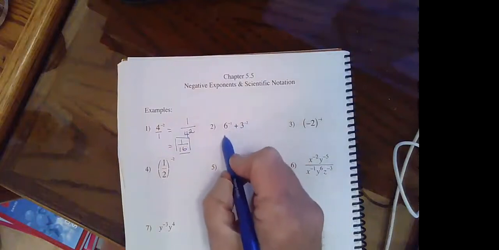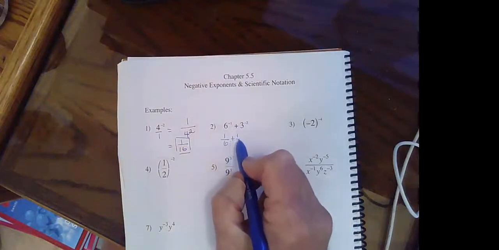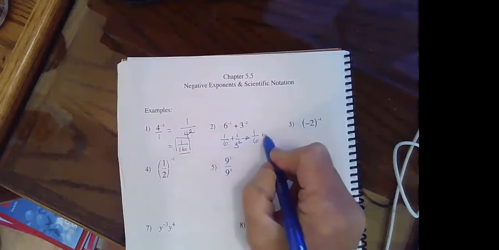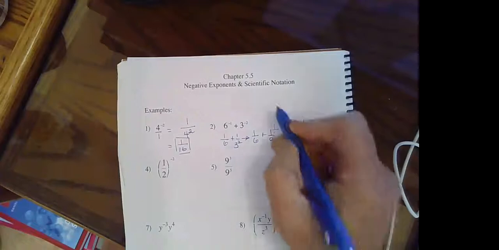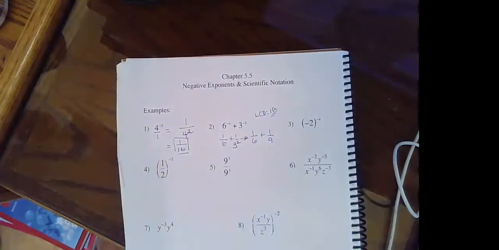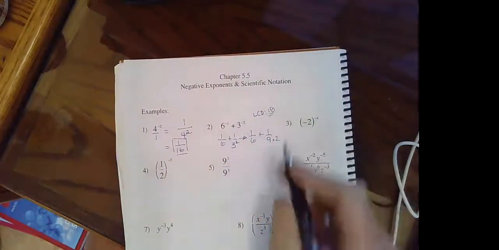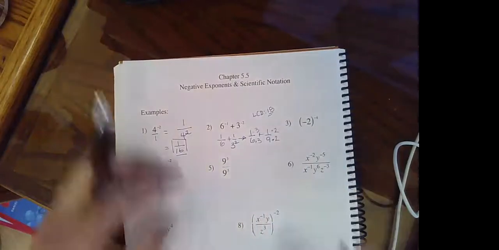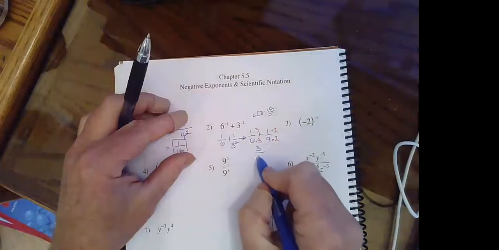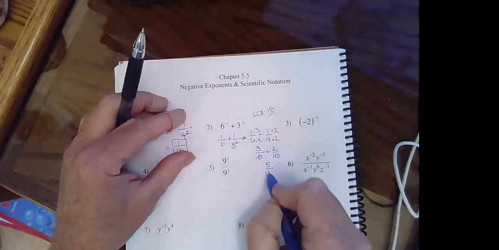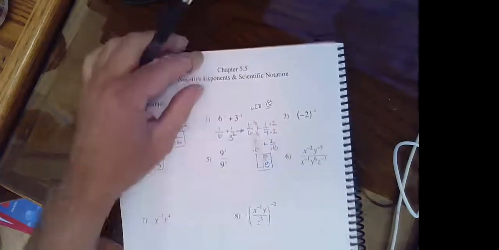The next problem looks like this. You're going to go 1 over 6 plus 1 over 3 squared. Then you have to deal with the fractions. So 1 over 6 plus 1 over 9. For the LCD, let's say 18. So then you make all the denominators 18. That means multiply by 3 there, and 2 there. Then you simplify: 3 over 18 plus 2 over 18, better known as 5 over 18, and that itself can't be reduced.